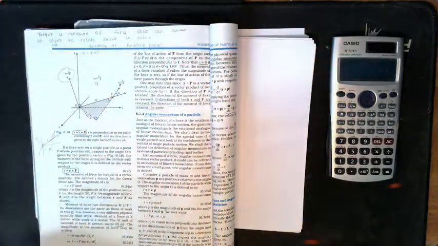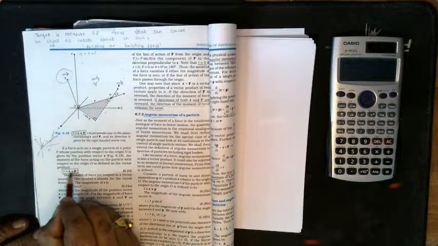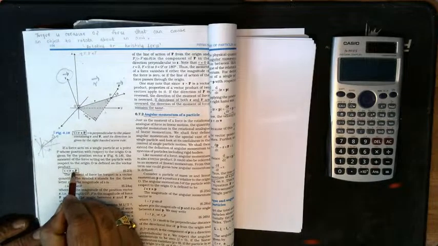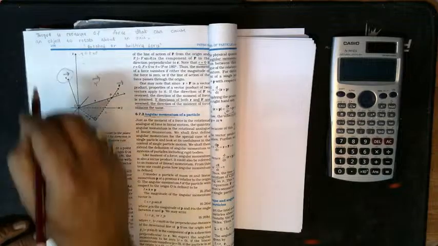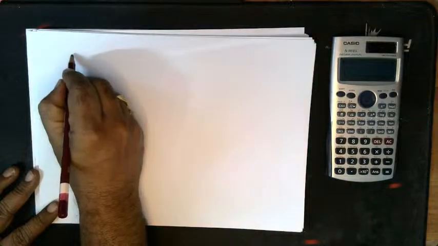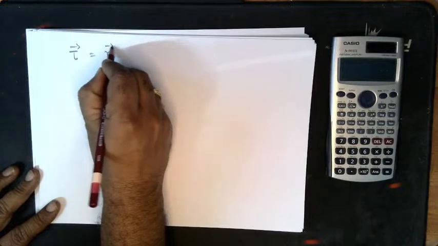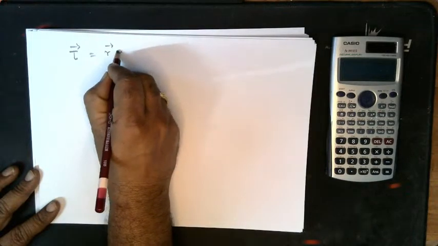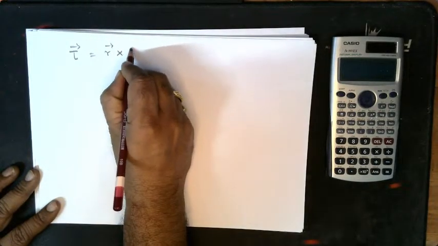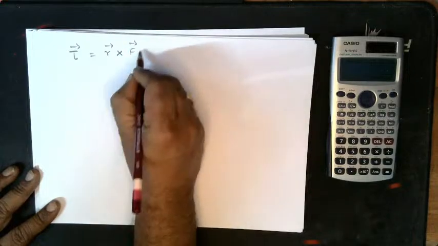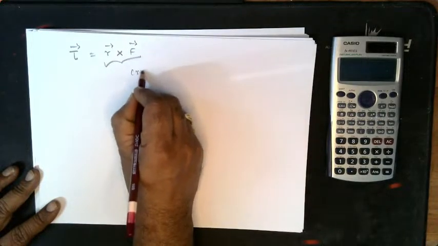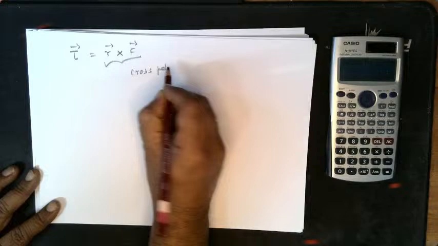So tau is equal to r, and it should be called cross, that is the vector product. Take down: tau vector is equal to this r vector. What is this r vector? Position vector, cross, and you have the force vector. So this is called cross product. What do you call it? Cross product.